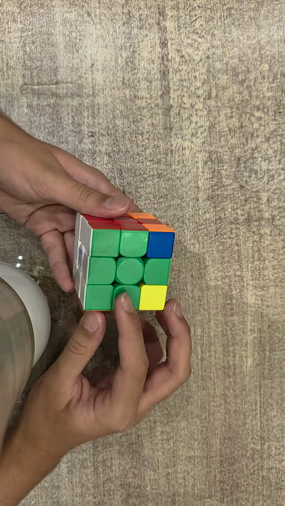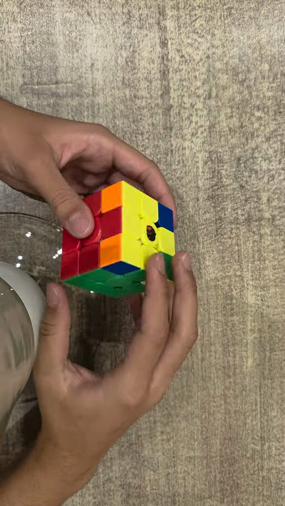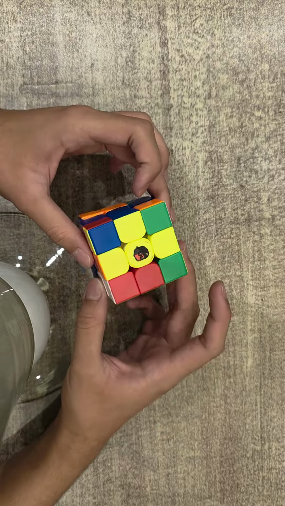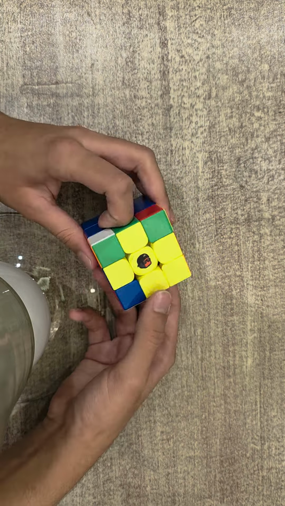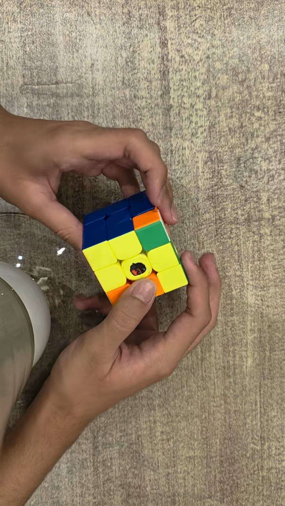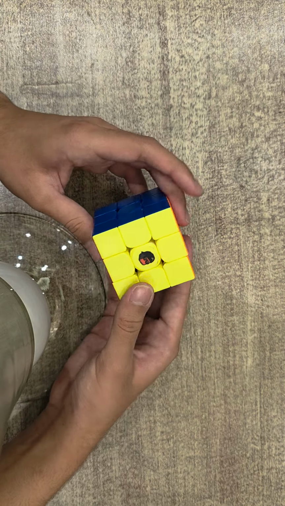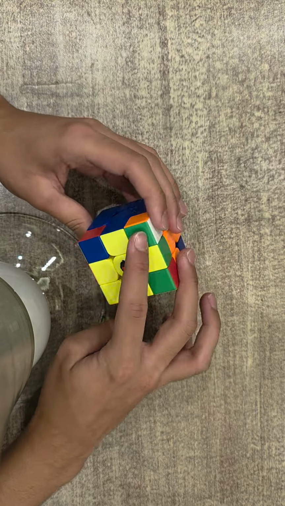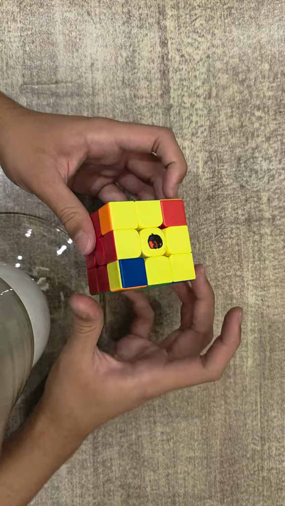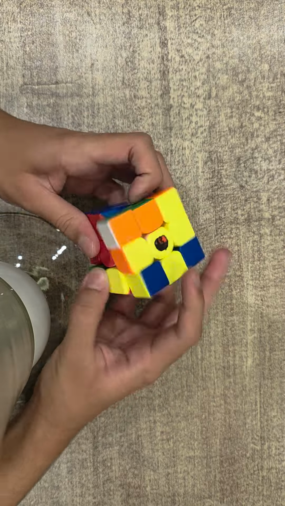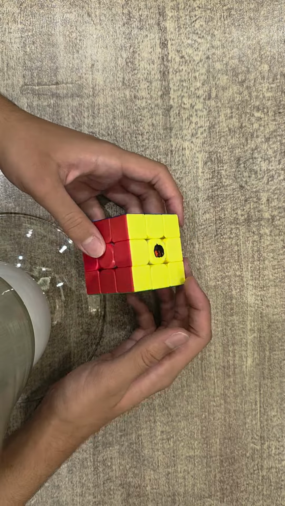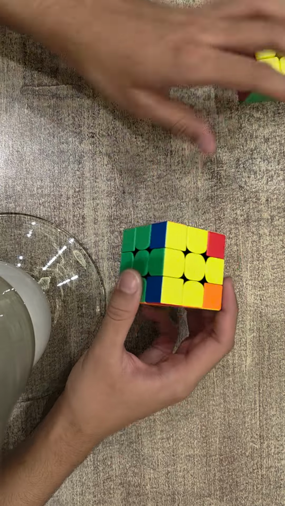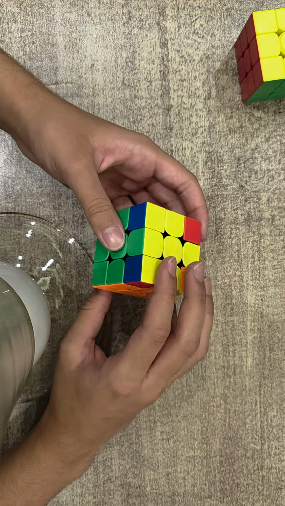So breakdown is commutator. Take this corner out and put it here, and then just solve this. Now I know that some people or most people may solve this like this, but that will just result in another T-Zbll. So hopefully you understood, and faster looks like this.